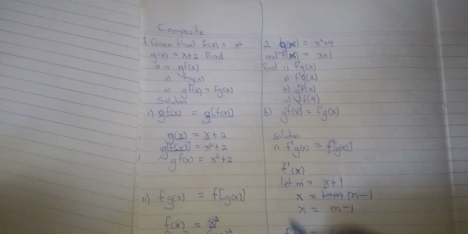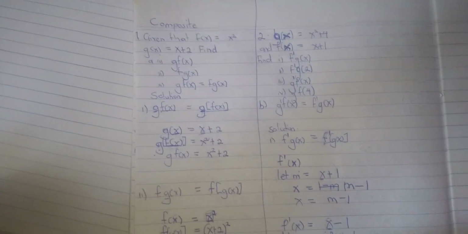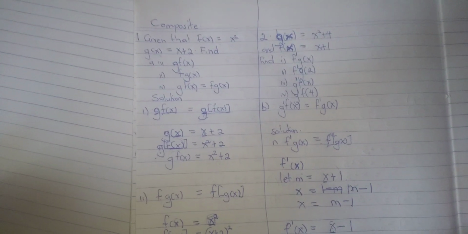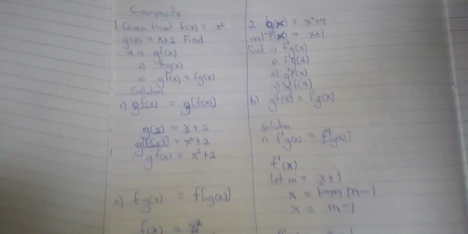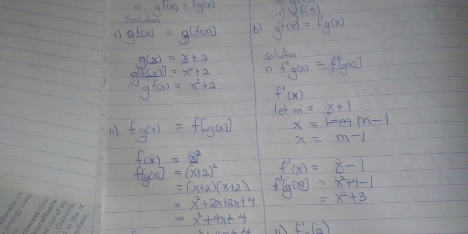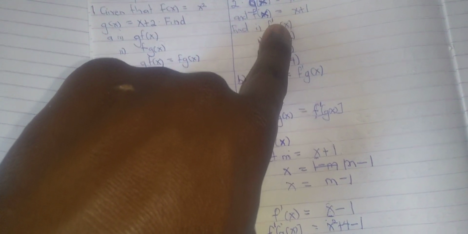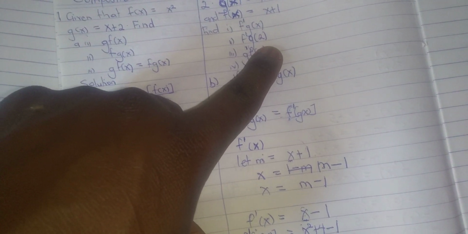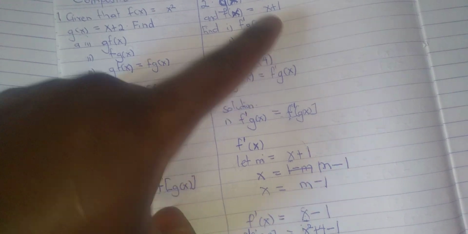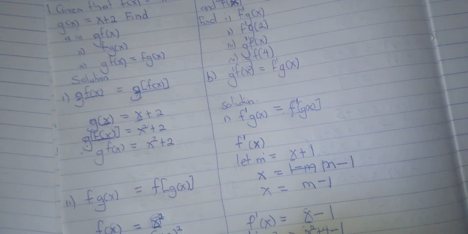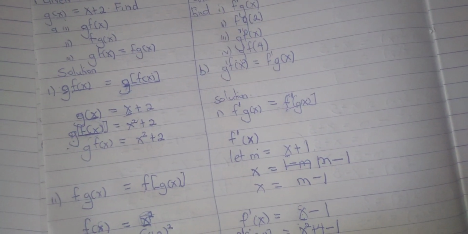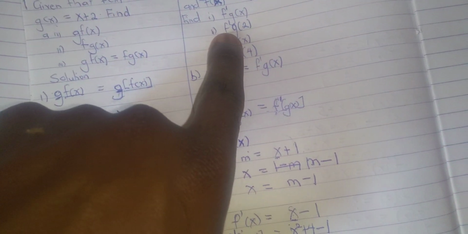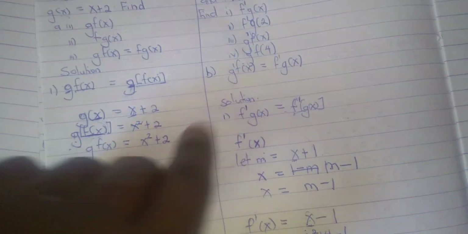But Roman numeral number 2 is requiring us to get f inverse g of 2. So sometimes they can bring it as a trick. They may not give you this part one of finding f inverse g of x. So if they say f inverse of g of 2 directly, it's upon you to first look for f inverse g of x as we have done. Then you can just substitute in to get f inverse g of 2.